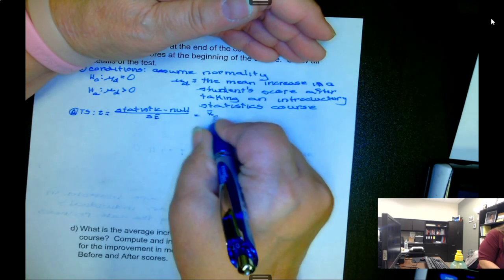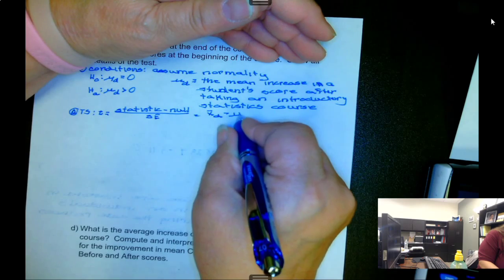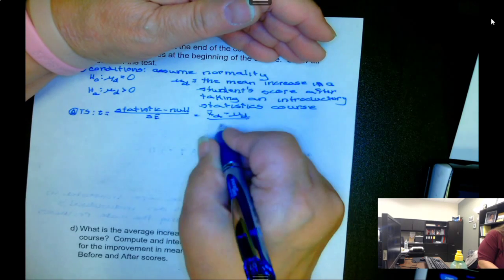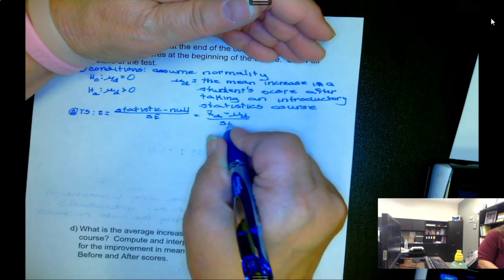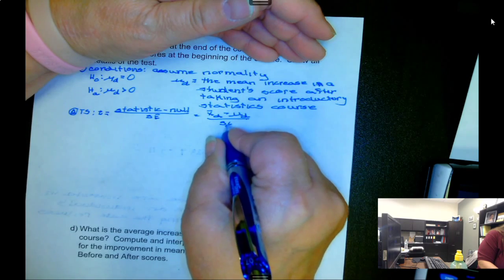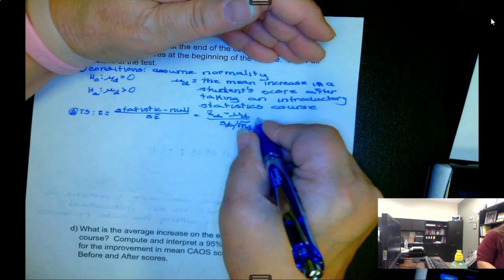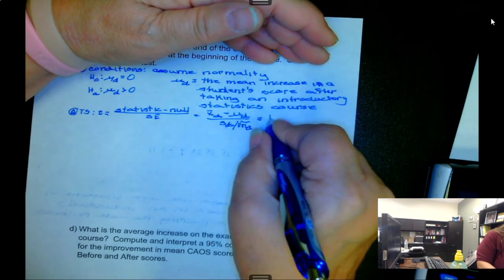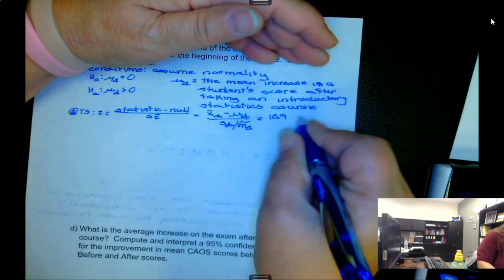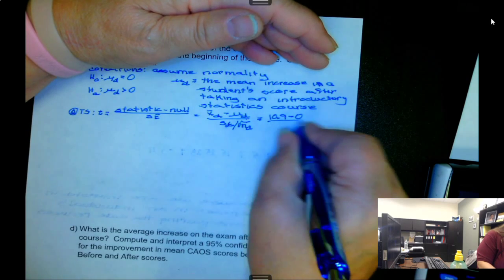So it's x bar sub d minus mu sub d over s sub d divided by square root of n sub d. So our x bar sub d is 10.9, mu sub d is 0.